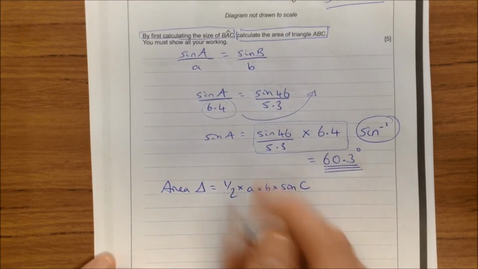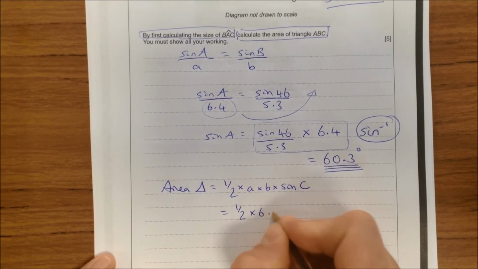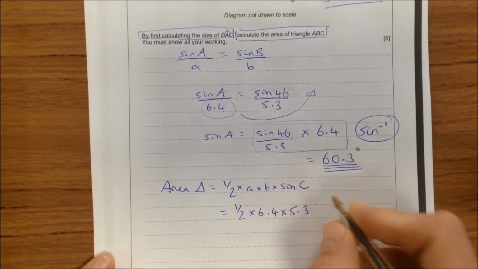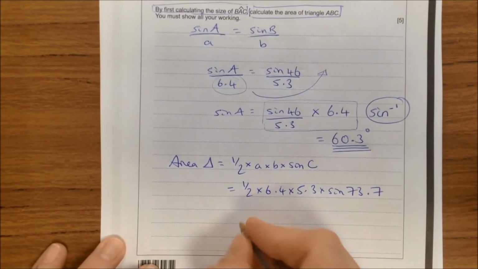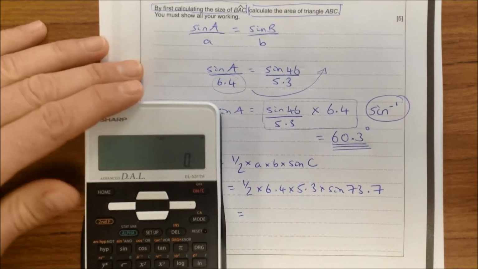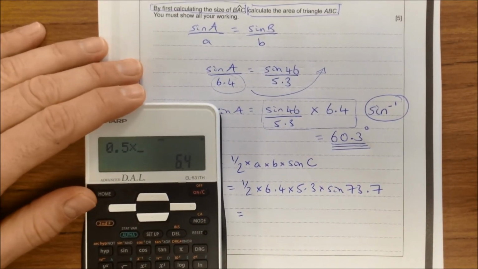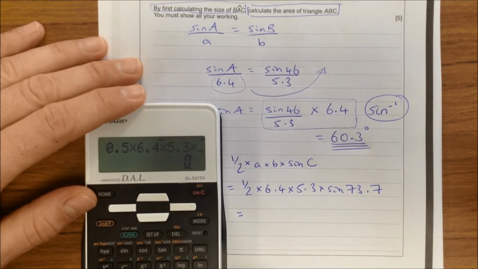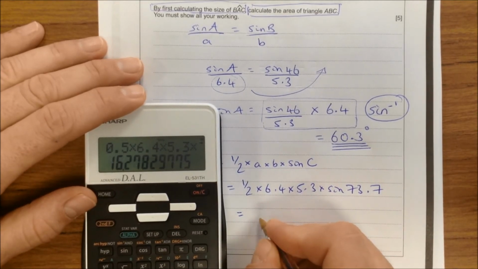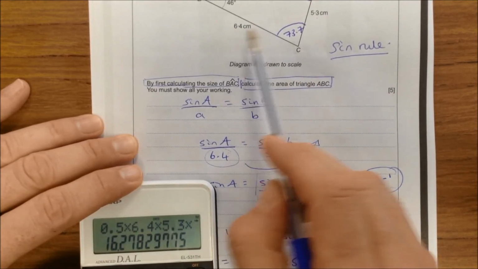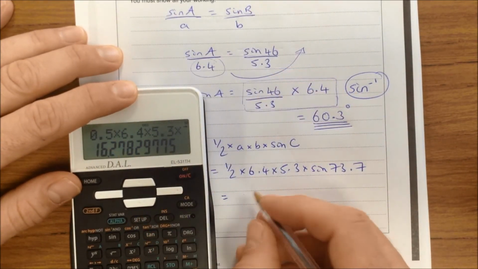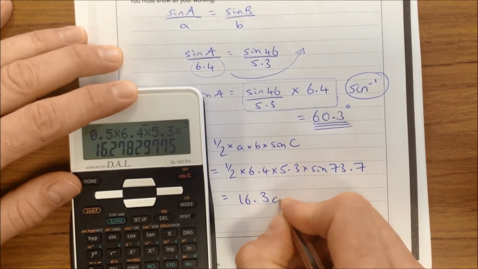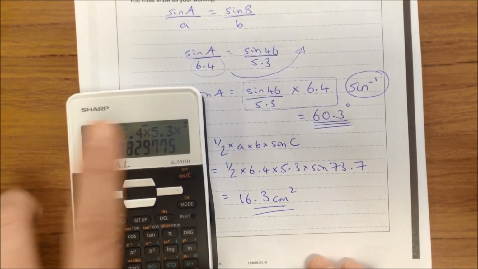Alright, so I'll just move the paper up. So the area will be a half times the 6.4 times the 5.3 times by the sine of 73.7. Get your calculator and press some buttons. 0.5 times 6.4 times 5.3 times sine 73.7, and there's your answer. Now they've gone to one decimal place in the question, so let's follow that in the answer. It doesn't say how much to round it to. So 16.3 centimeters squared. 5 easy marks if you know what you're doing.